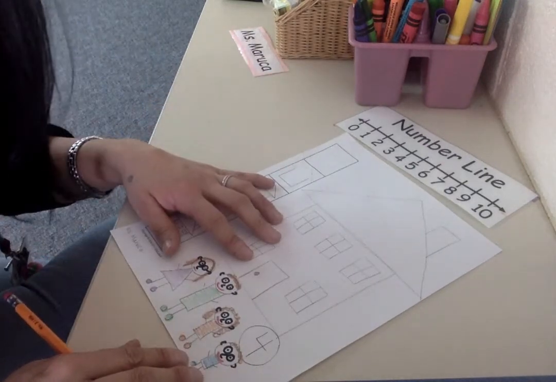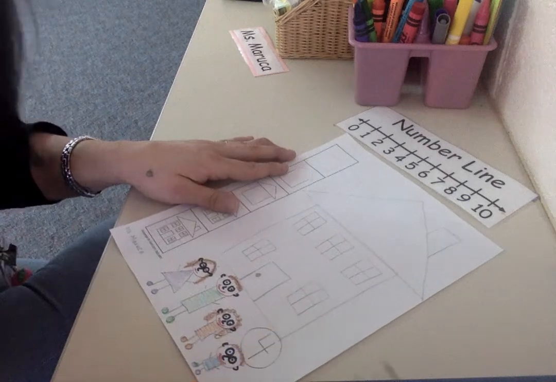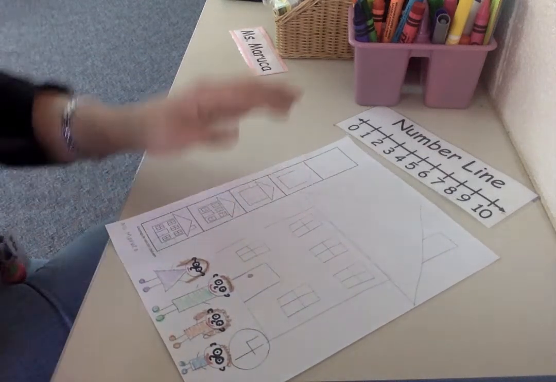So go ahead and go color your house, and then when you're all done with your picture and writing your number, send me a picture of your work today.